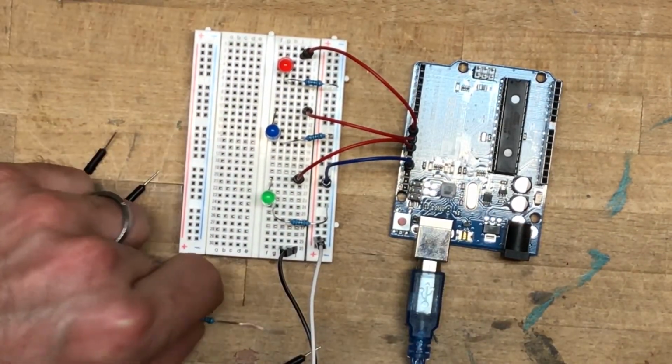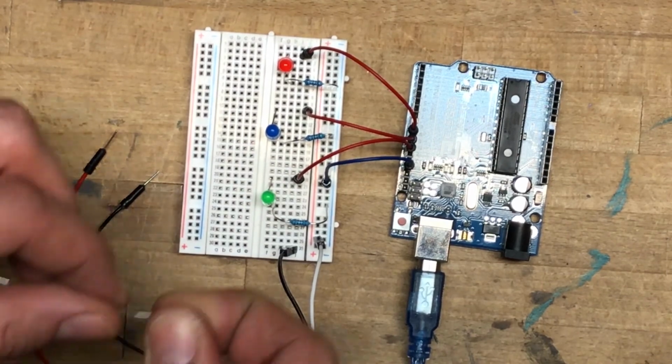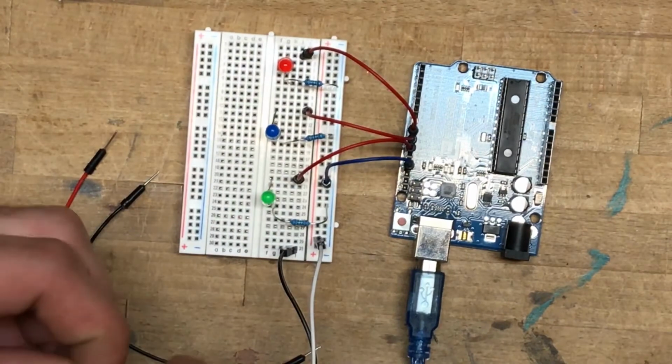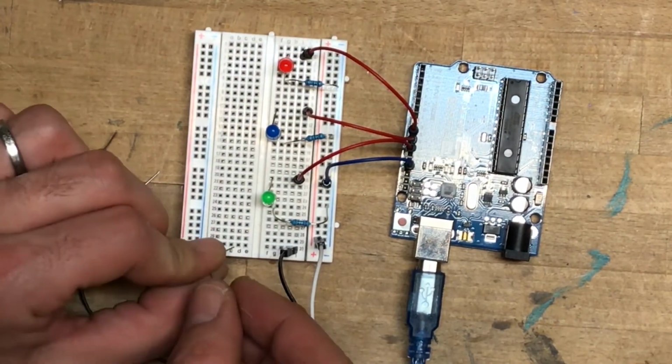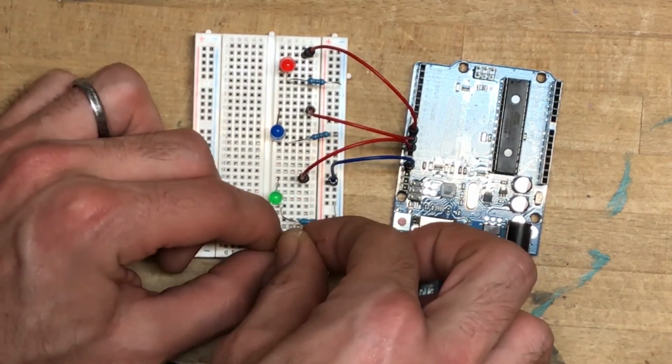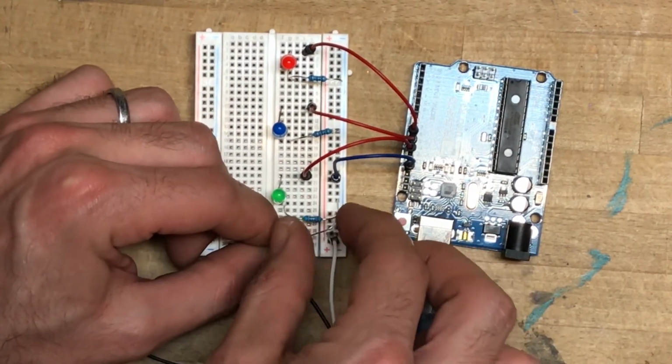Now I'm going to take a 5K resistor. It's the one starting with green, a green stripe, a 5K resistor. And we're going to put that between the same row, that number 30 row in this case. One of these jacks here, and back into the negative rail.